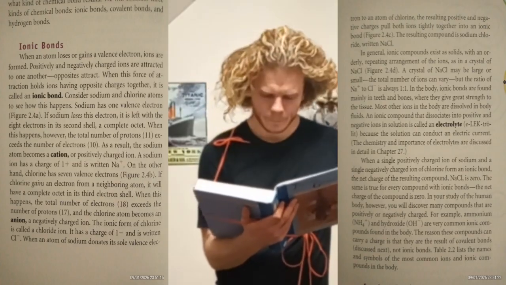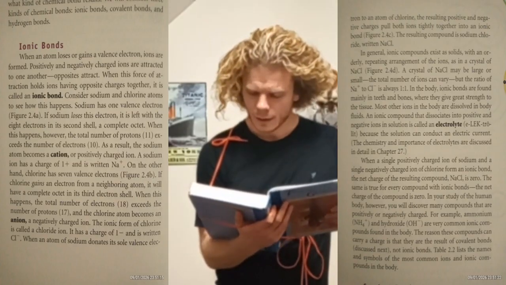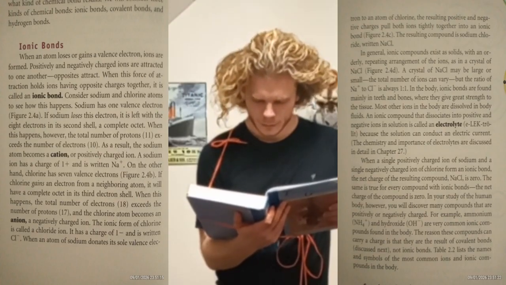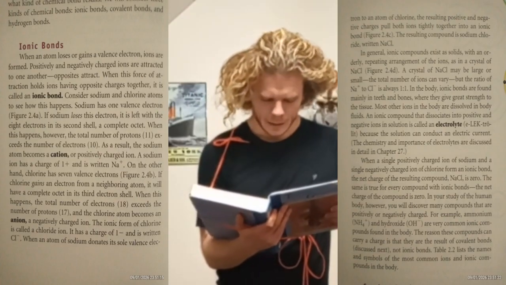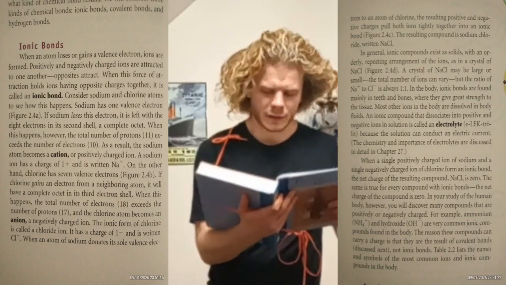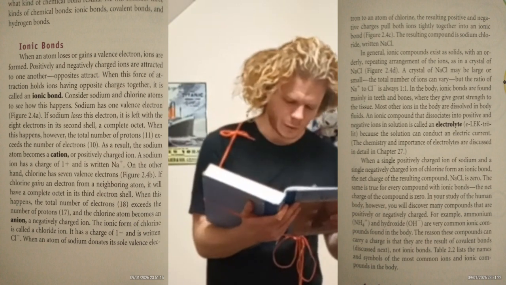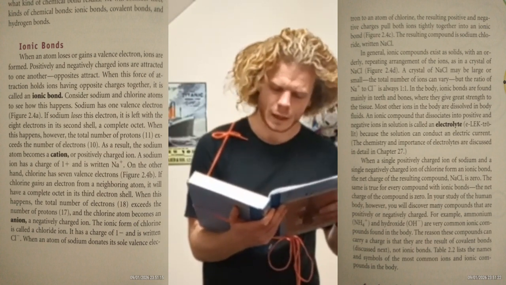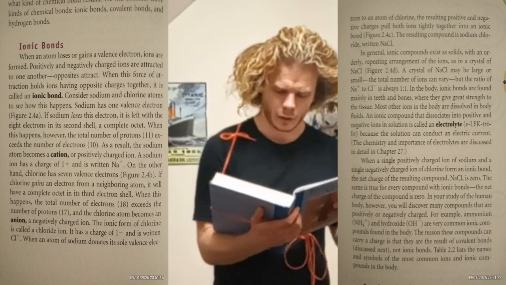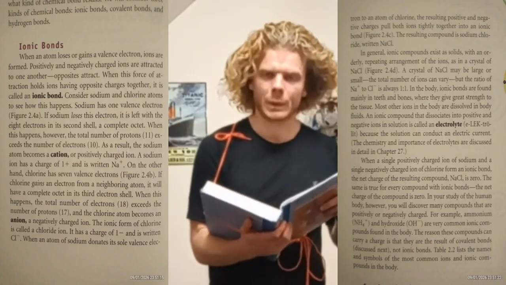So one chlorine, then sodium. When sodium donates its electron to chlorine, they're pulled together because one is positive and one is negative.